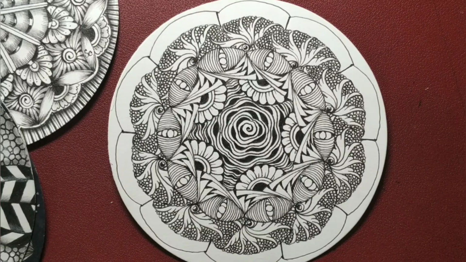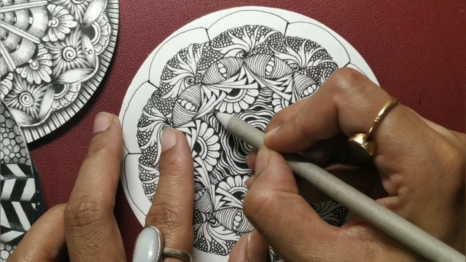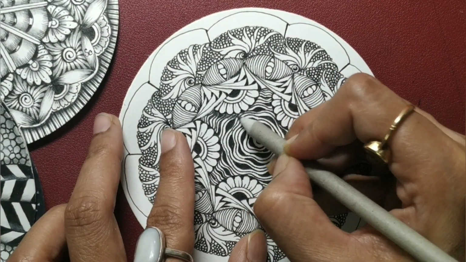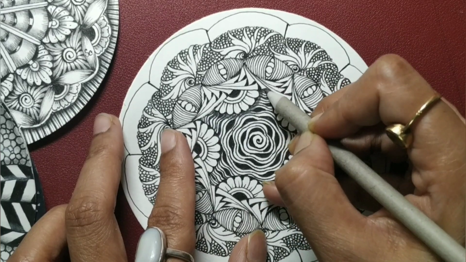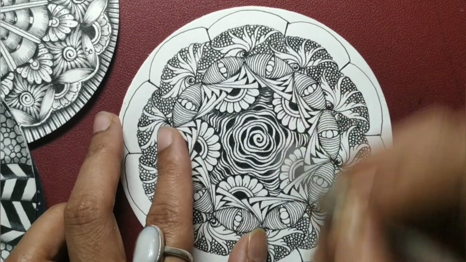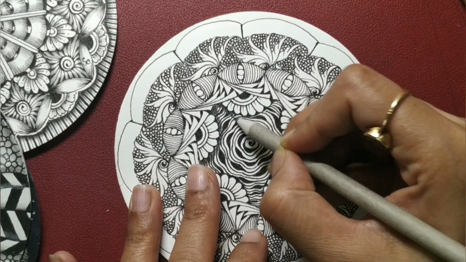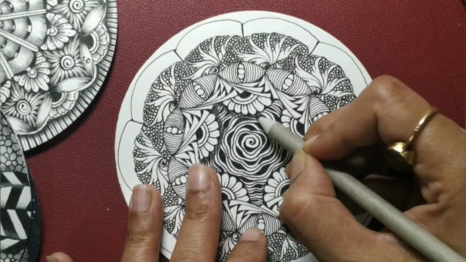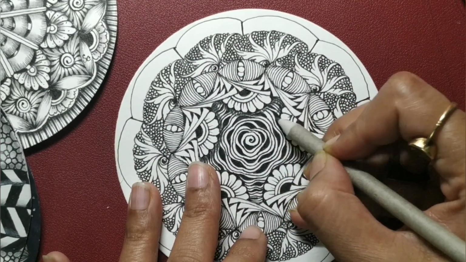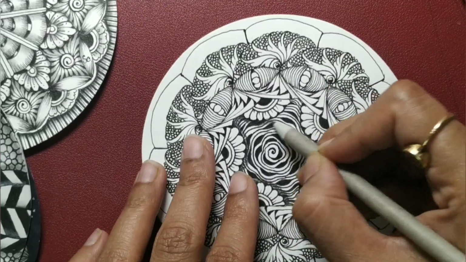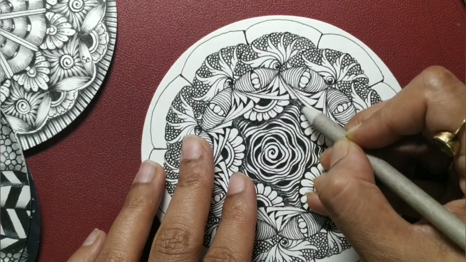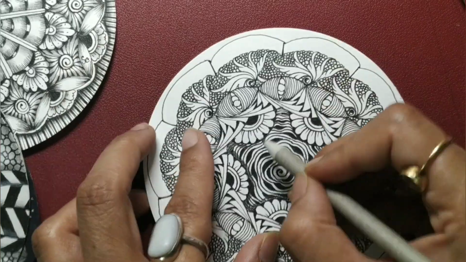So what I'm going to do is, as far as the inner section is concerned, add some thick graphite inside. Yeah, so just going to add graphite here. So pushing my pencil hard because I want it really dark.